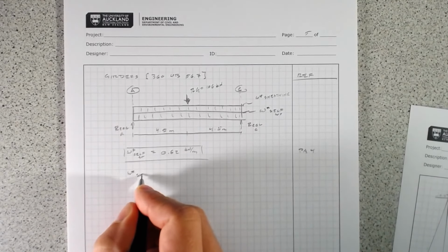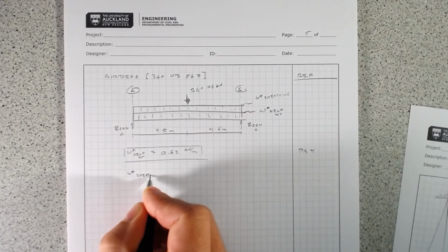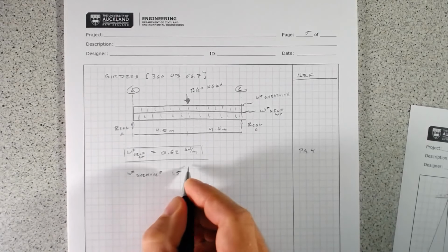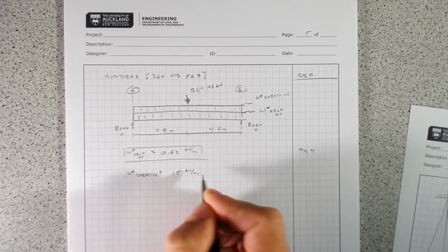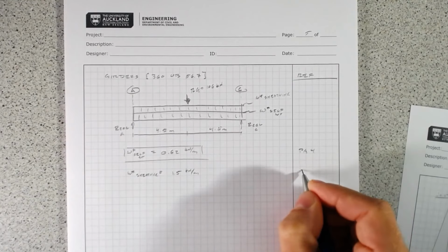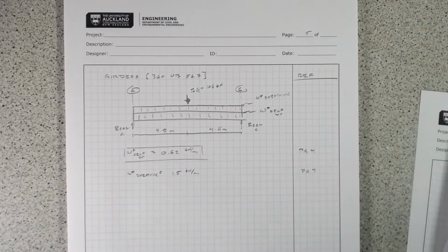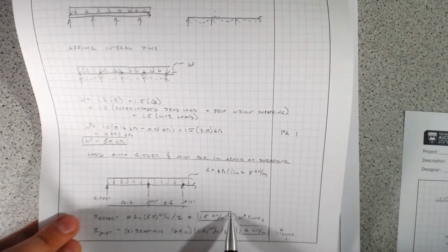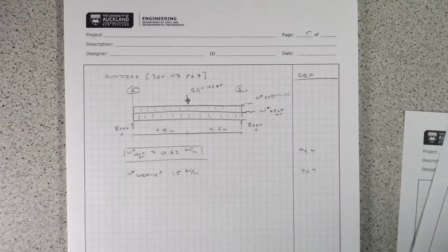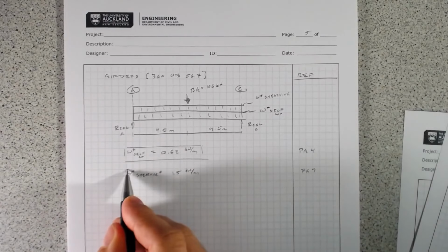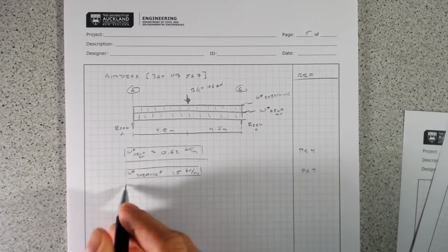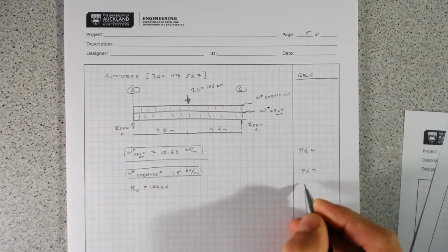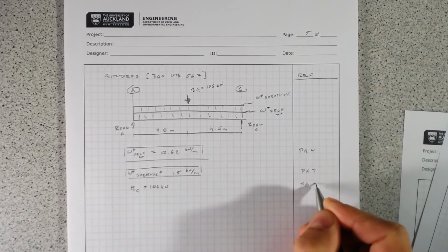W star sheathing is 1.5 kilonewtons per meter, and that's coming off of page 2. So as you can see, our girder 1.5 kilonewtons per meter, and RG equal to 106 kilonewtons, again coming from page 4.